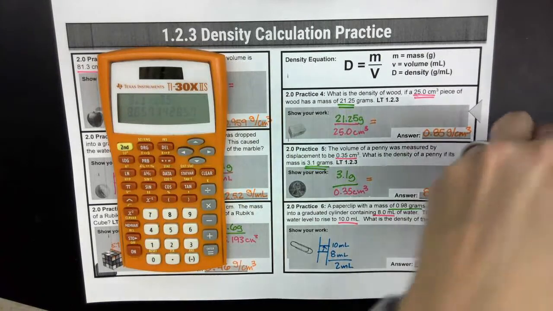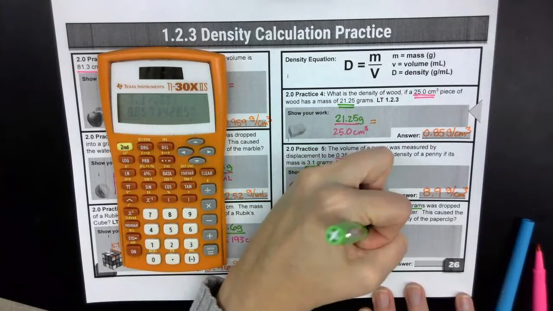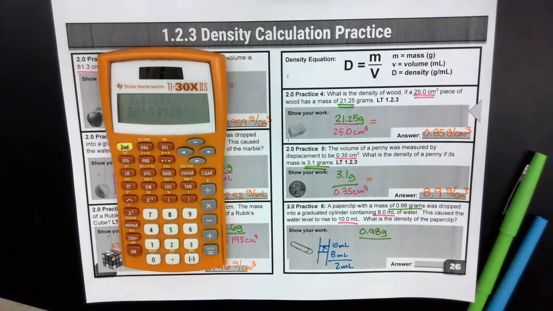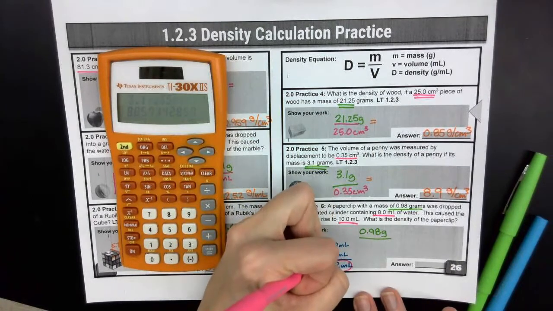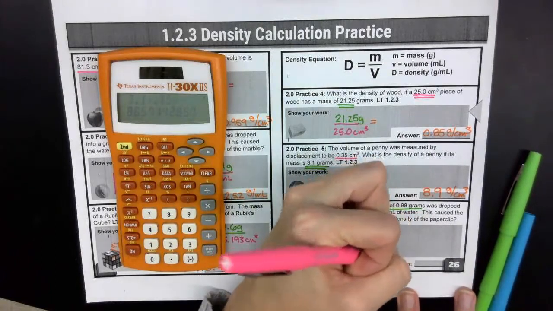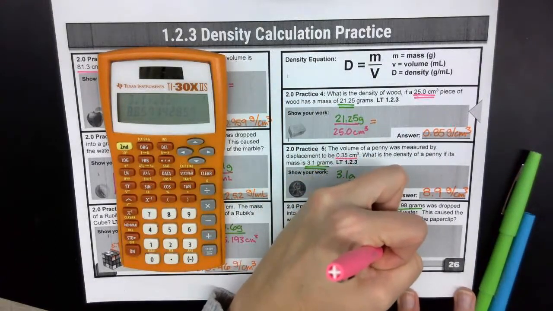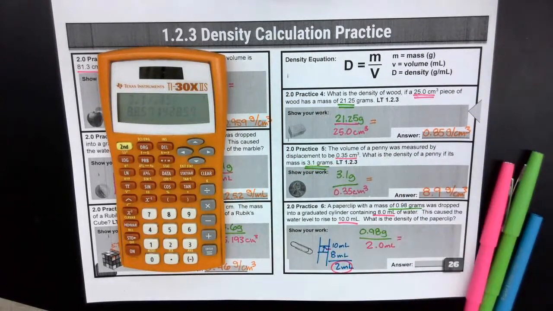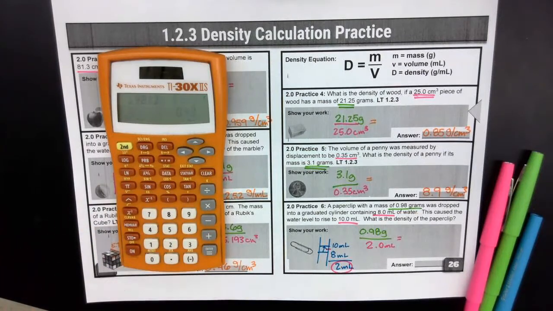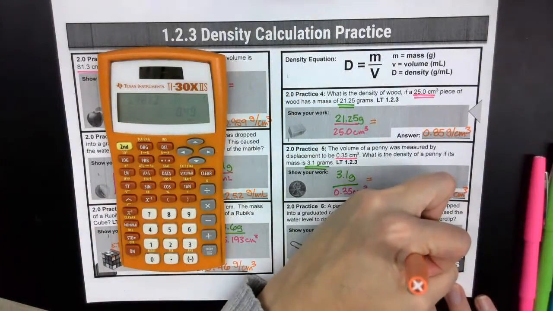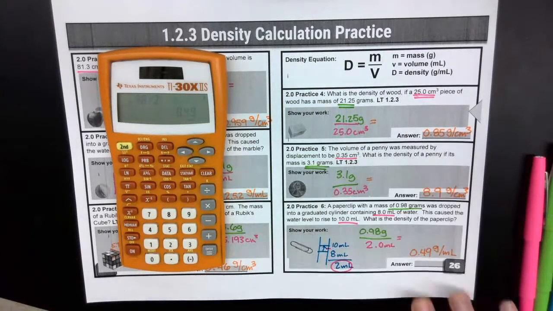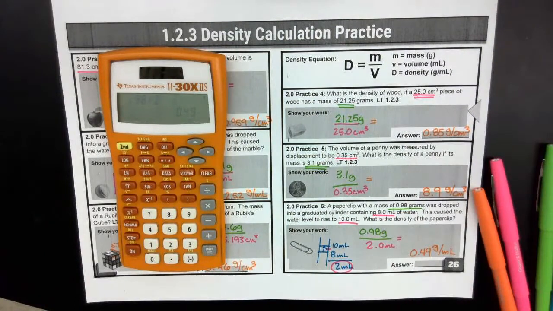So what I'm going to do for solving this is I know my grams is 0.98 grams divided by my volume, which was this change in volume down here, right? So 10 minus 8 told me that I had a change in volume of 2, so I'm going to divide that by 2 milliliters. And then I'm going to put this into my calculator, 0.98 divided by 2, hit enter, and my final answer comes out to being 0.49, and that's grams per milliliter. And there's your answers. So hopefully you got all of these right.